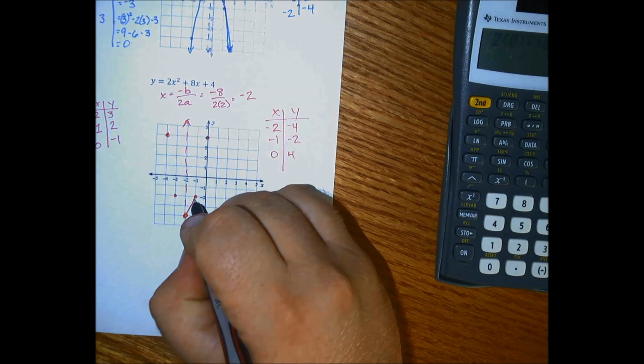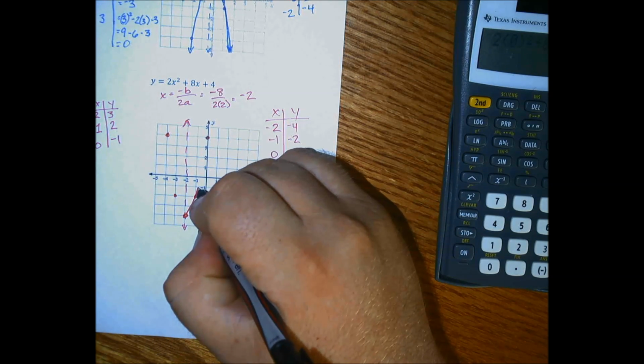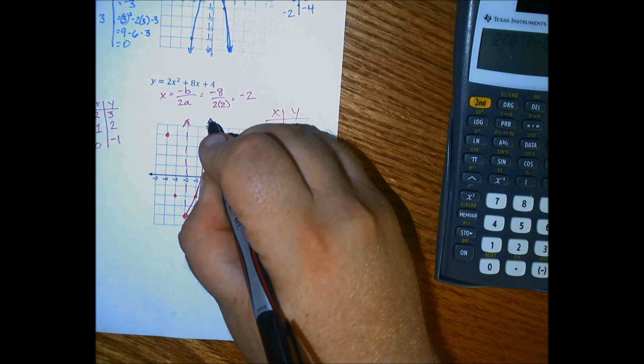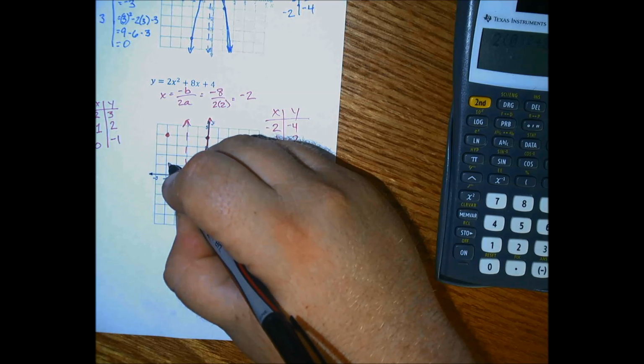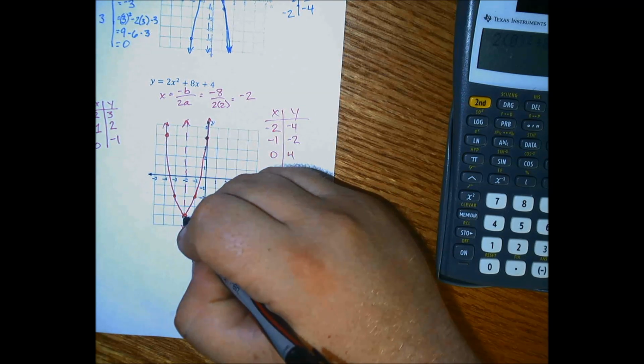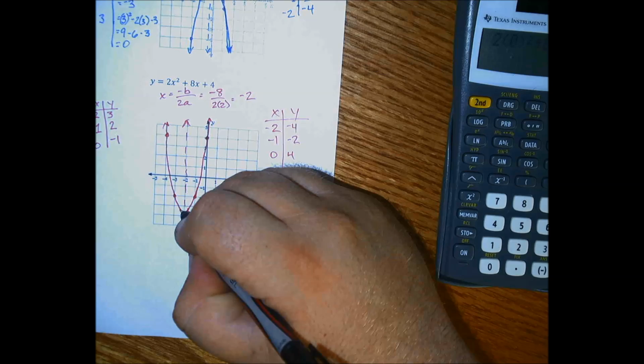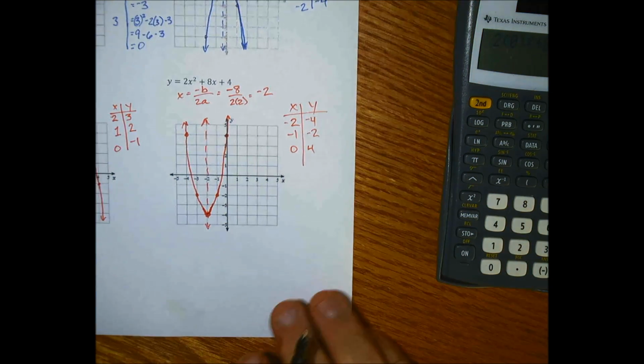And this one's going to be tough because it's really steep. And good luck making that a nice seamless transition. It's a very sharp turn on that one.